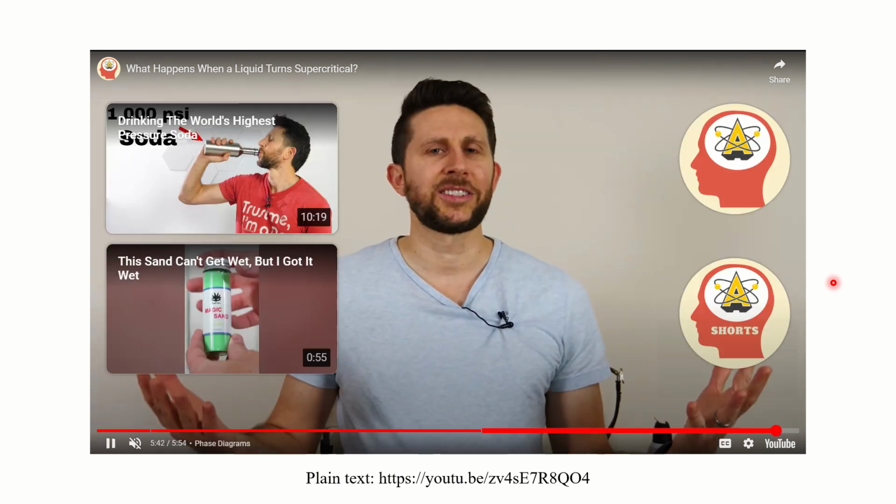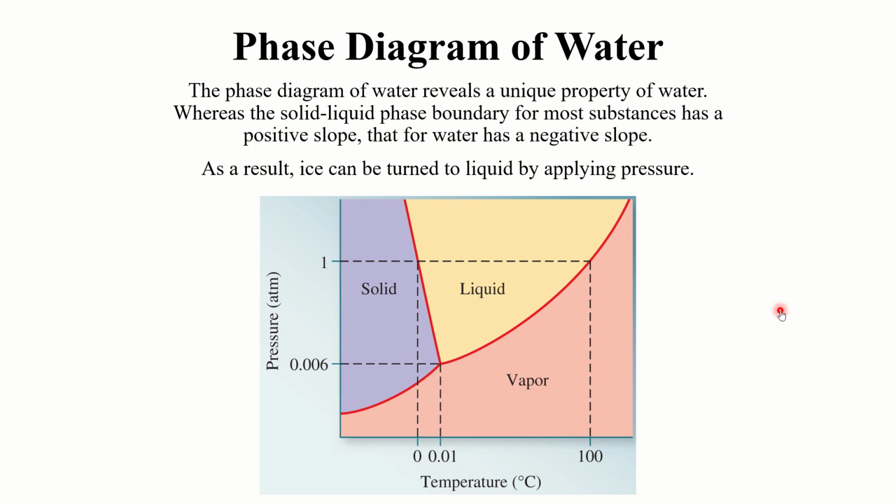Okay, it's not going to let me go to my next slide. There we go. Okay, so let's analyze the phase diagram of water. The phase diagram of water reveals a pretty unique property of water. So notice here this solid to liquid phase boundary. On the previous diagrams we were looking at, that phase boundary had a positive slope. For water, however, this solid to liquid phase boundary has a negative slope.